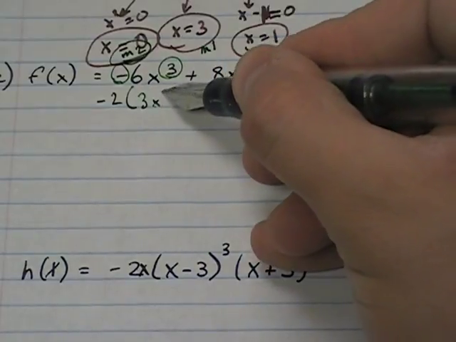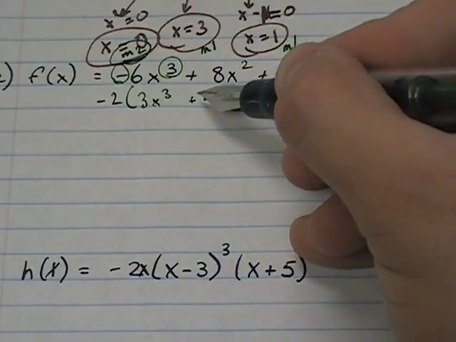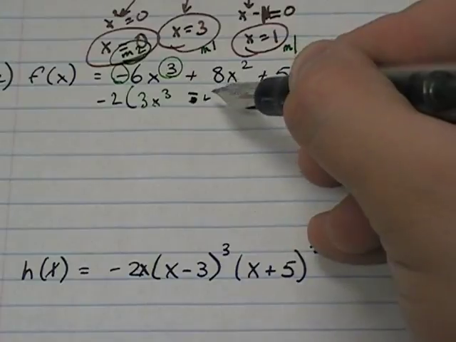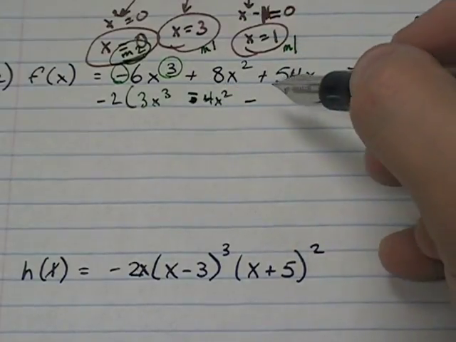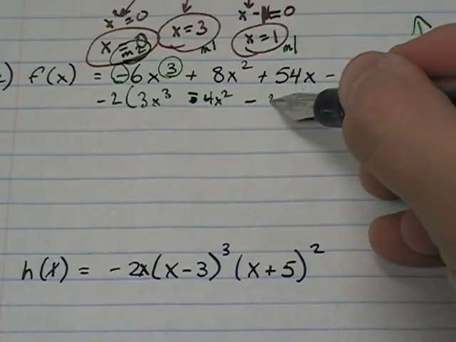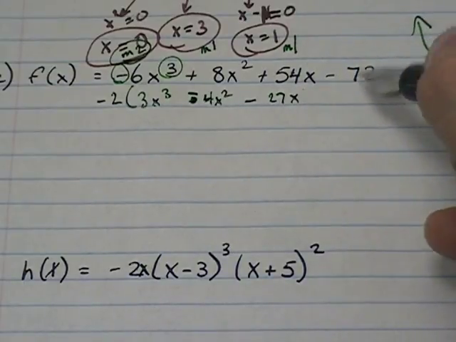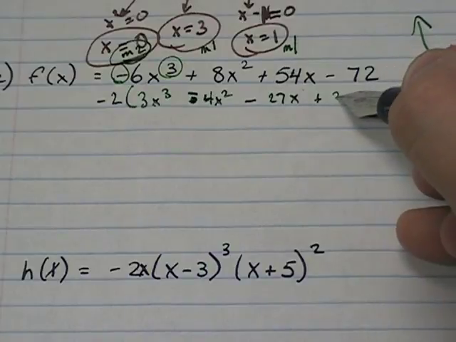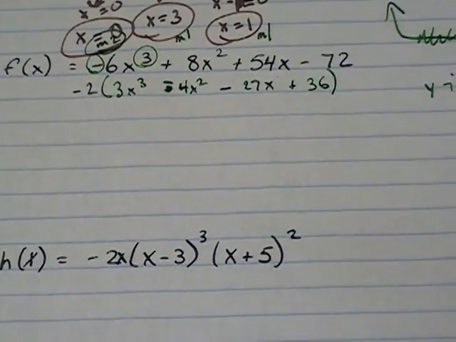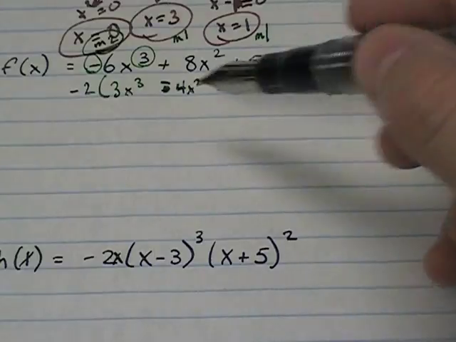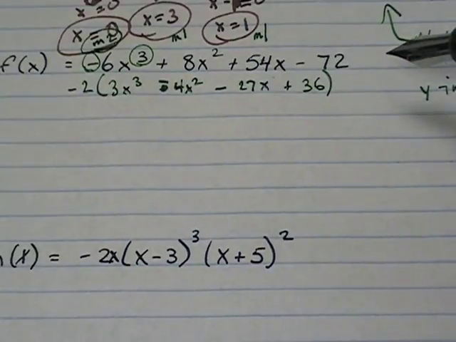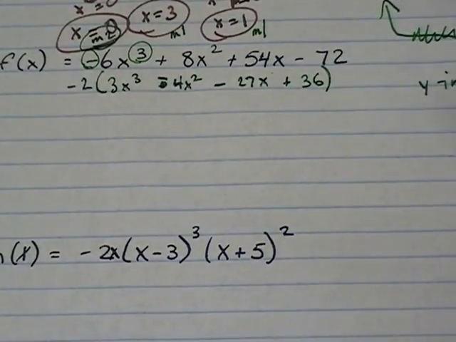If I factor out a negative 2, I'm left with 3x cubed minus 4x squared minus 27x plus 36, because 54 divided by 2 is 27, and 72 divided by 2 is 36, and all of the signs change. What else can I do? I still have a 4-term polynomial, and the easiest way to factor a 4-term polynomial is by grouping.